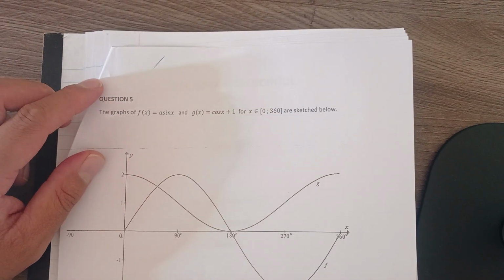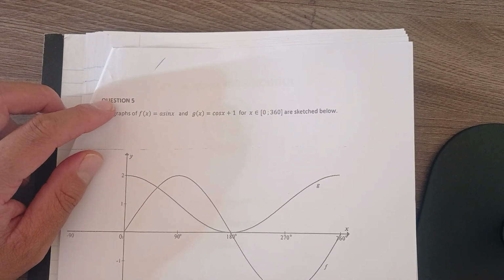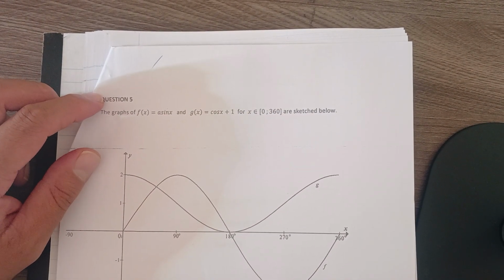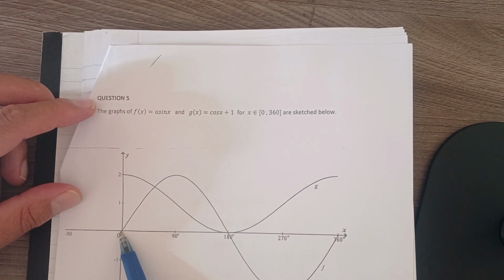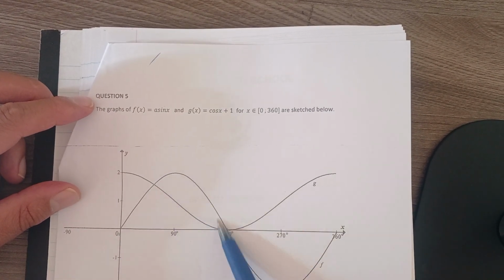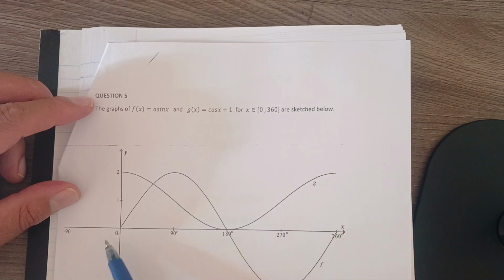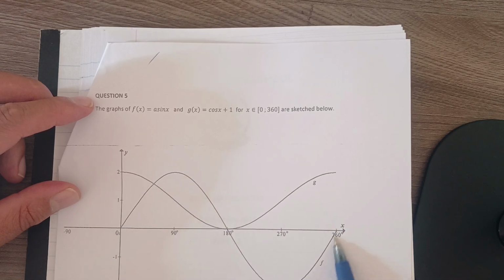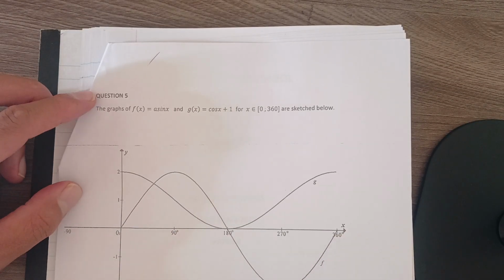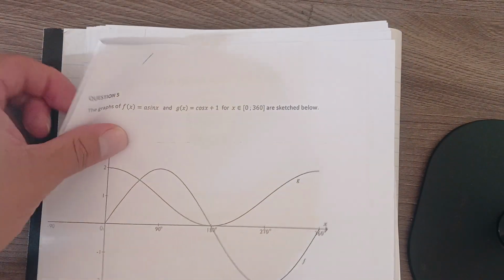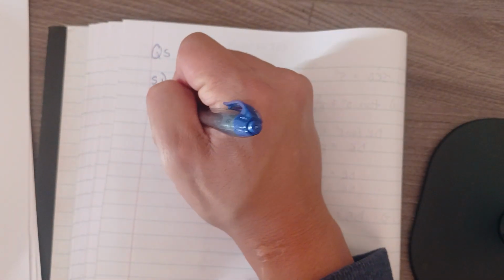Write down the period of f. So the period, it completes its cycle in 360 degrees. So it starts there, goes up, goes down, and it's back there where it started. So it takes 360 degrees to complete its period. So the period is 360 degrees.